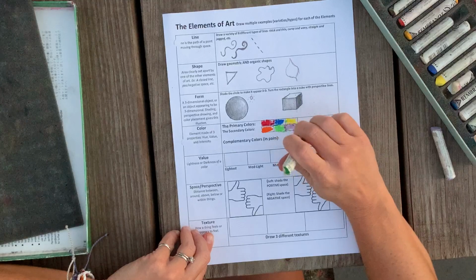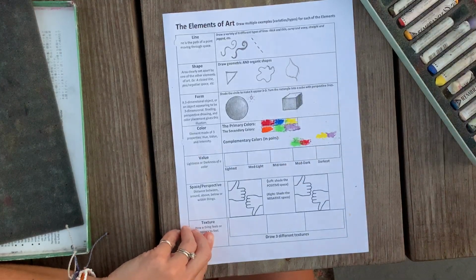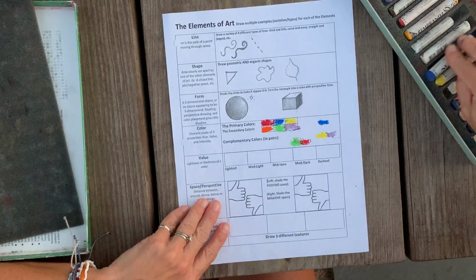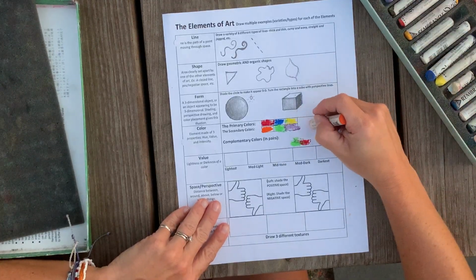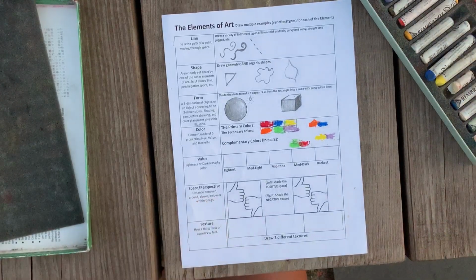If you're like, I don't really understand the whole complement thing, no worries. Remember, this is a quick reference. So you'll come back to this, and we're just creating that right now. I'm running out of daylight, so I'm moving kind of quick. Blue and orange. There you go. And those are your complements, or at least your primary, secondary complements.